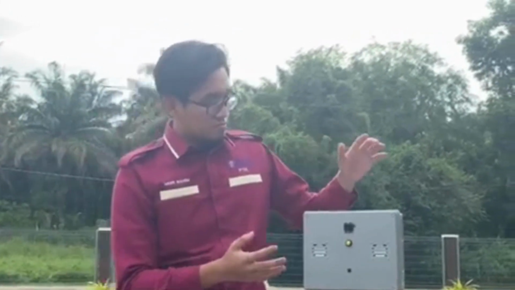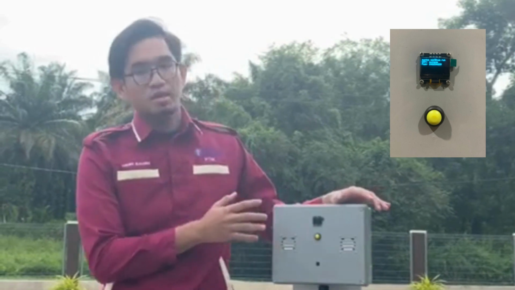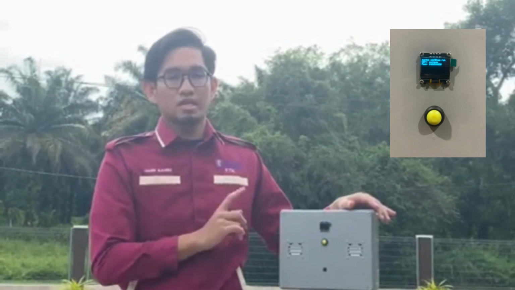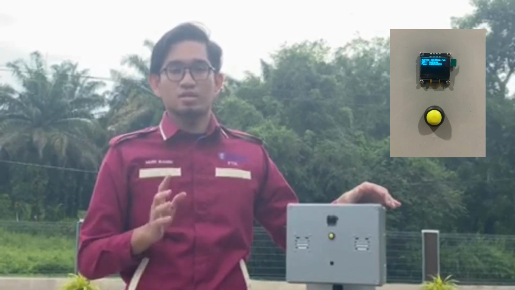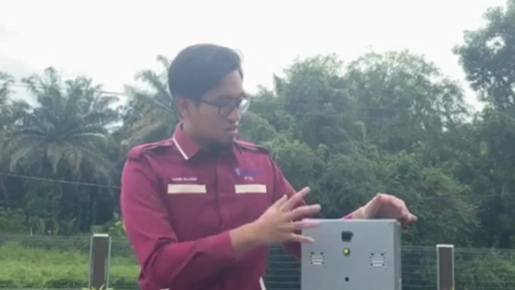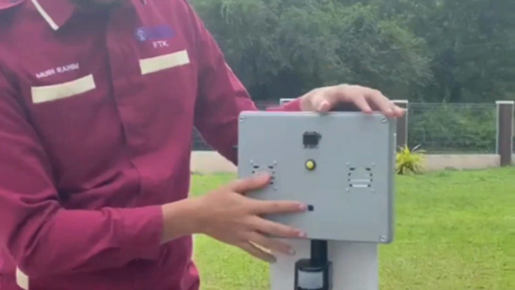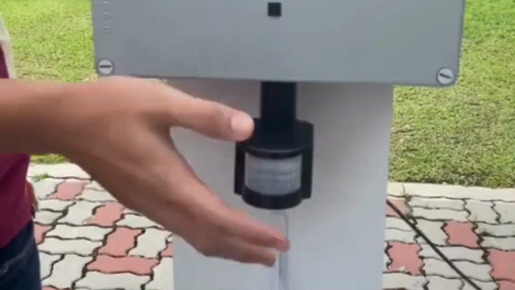Alright, so a little bit about my device. As you can see here, this is the I2C OLED. It is to display the current Wi-Fi connected and the password, and also the ESP32 camera link or URL link, because as we all know, ESP32 is a web-based streaming. It is connected to the Blink app. I will show you the interface later on, but I'll just give a run through of my prototype. So this is the button for Wi-Fi reset. This small notch is the ESP32, and this one is the PIR motion sensor.